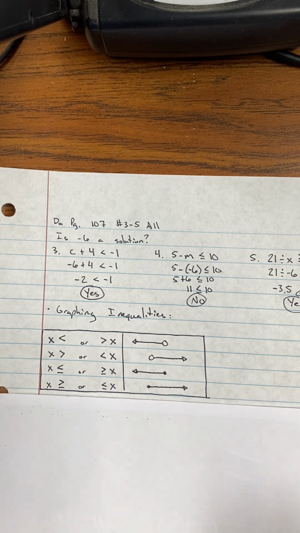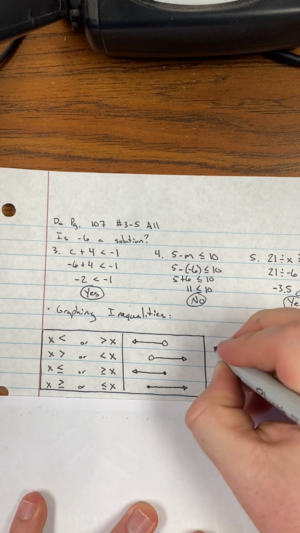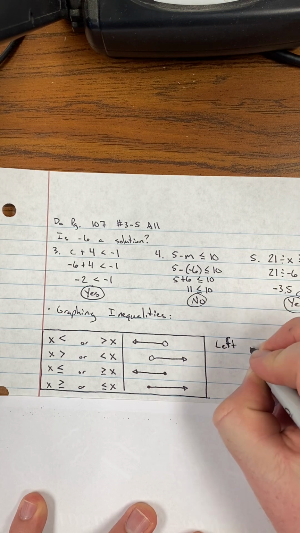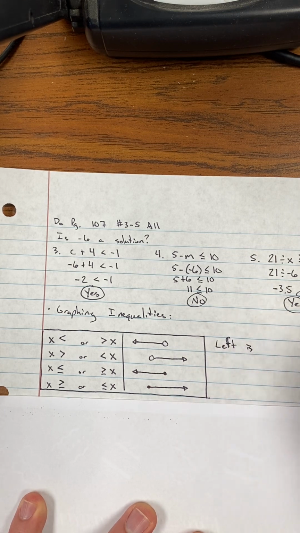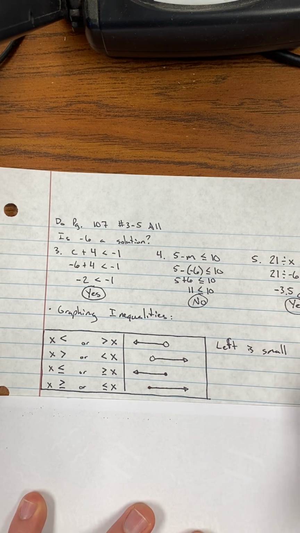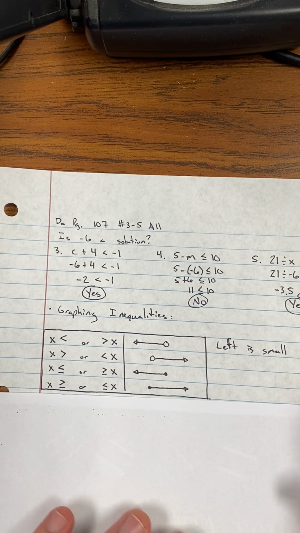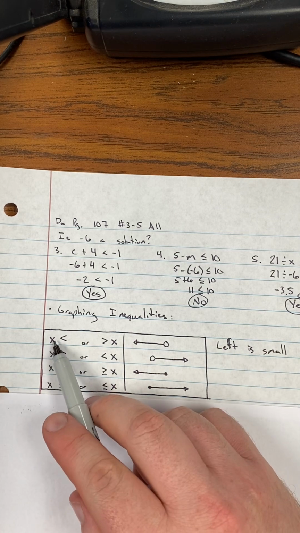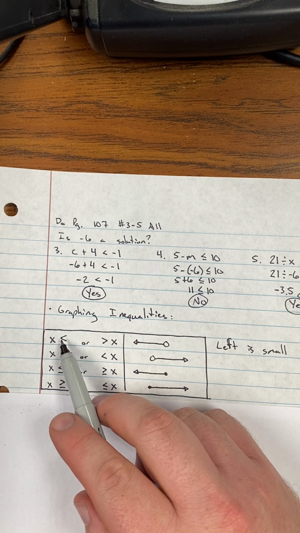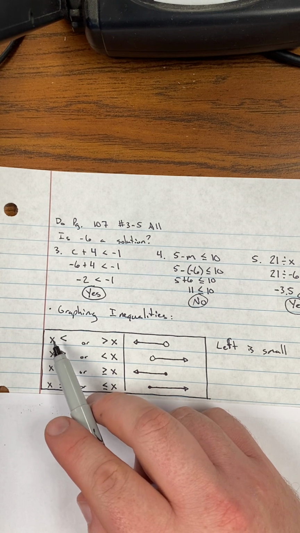So the best way to remember is that the left is small, okay? So if left makes it smaller, we're going to ask where the x is positioned. If it's touching the smaller side, then we know that it's going to go to the left.